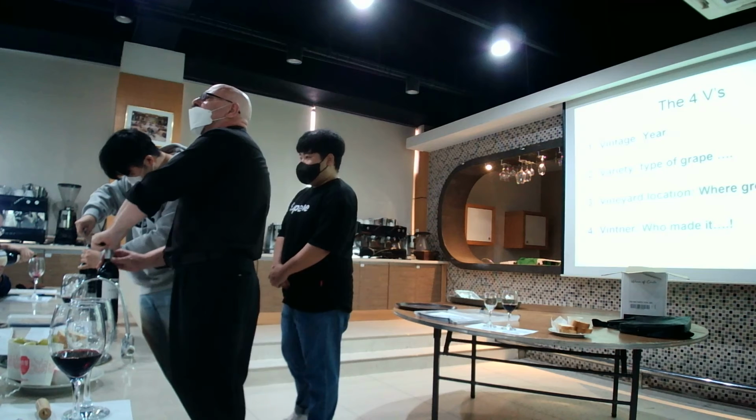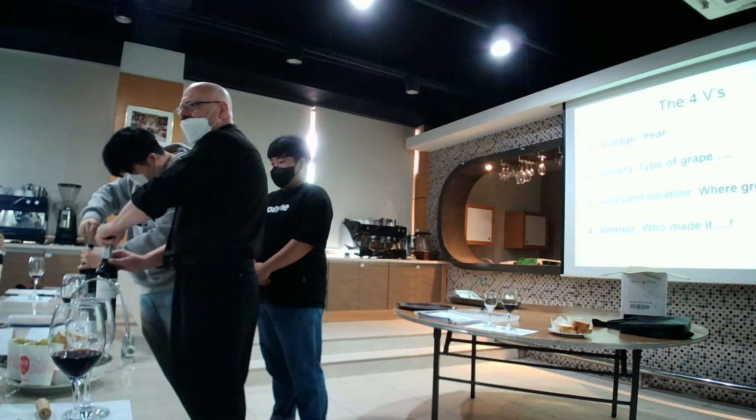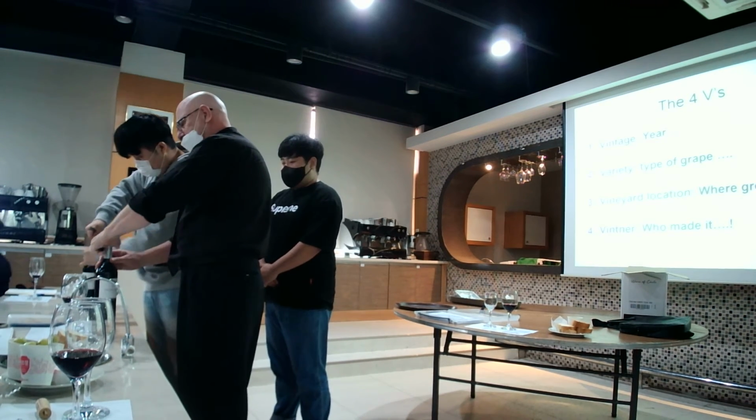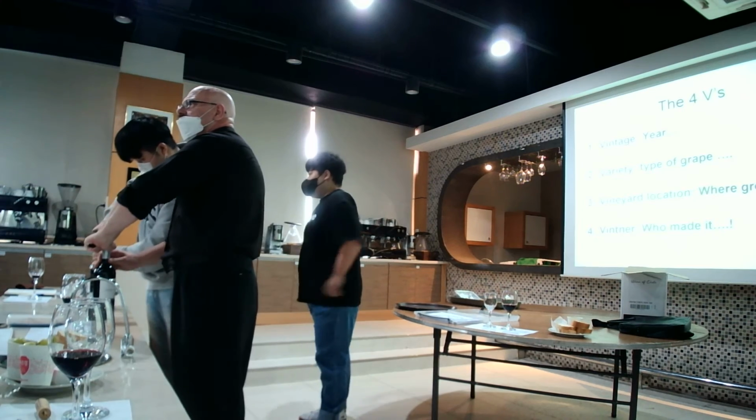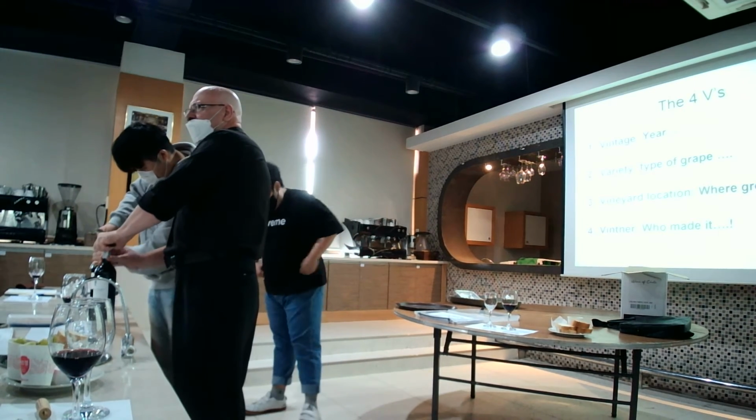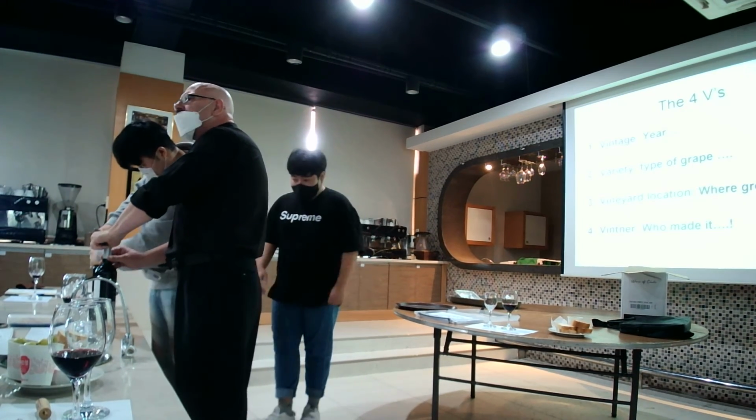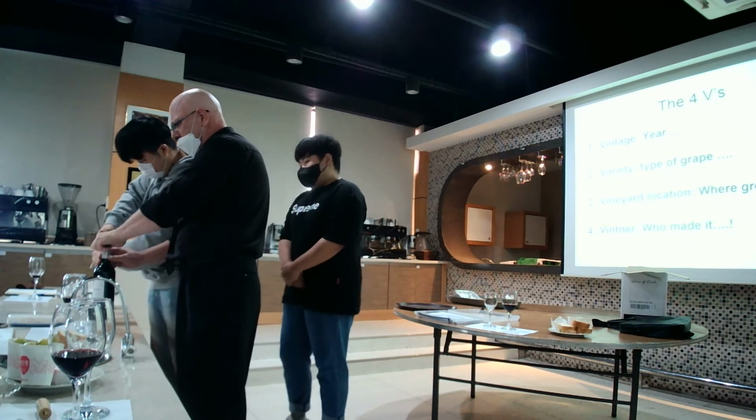Now, New Zealand and Australian wines, they have twist-offs. Twist-off tops. Is that good or bad? It's good in a way because they say it saves them money. They make better wine.